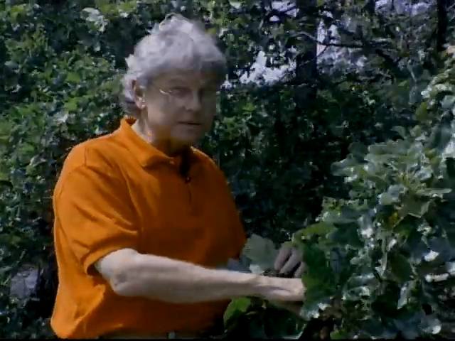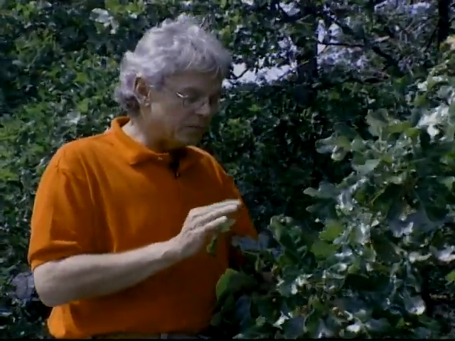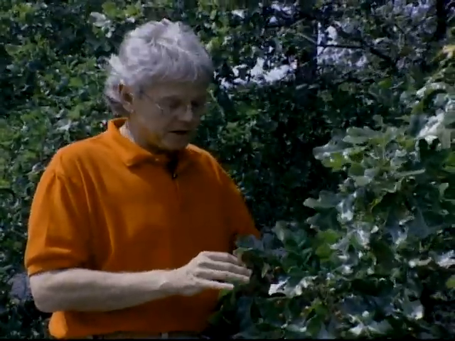Now, if these galls would occur not on the leaves, but on the stems or branches, we've got a different problem. It can girdle the plant, actually causing that plant to die from that point out, and we would have to take some type of action. So as long as they're on the leaves, we really don't care.